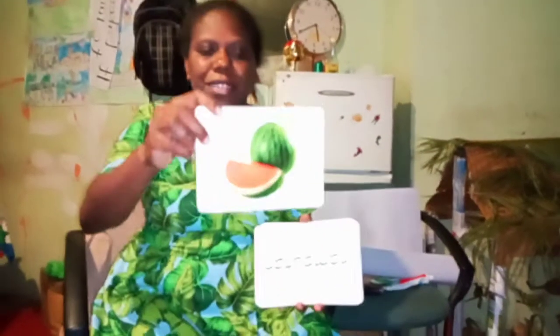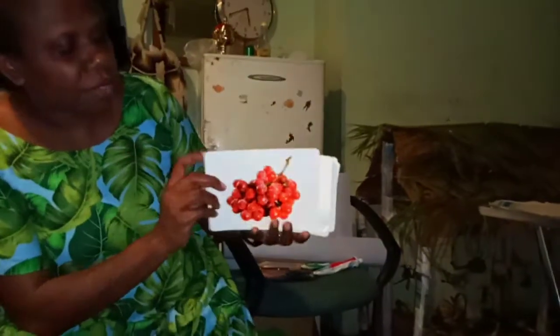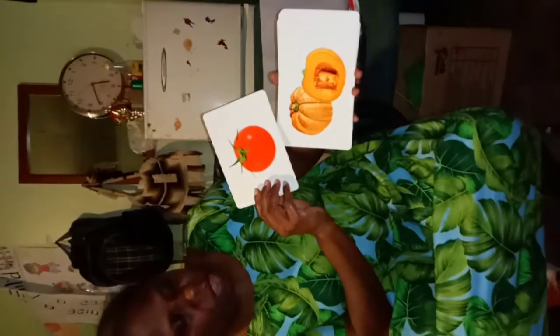Okay, what is this food here, or the fruit? Yes, that is a watermelon. I know you all know your fruits. Let's look at this one. What is this? Yes, that's grapes. And what is this? Yes, that's a ripe banana. So if your parents have the flashcards on food, they can always show it to you, so you can go through that with your parents.